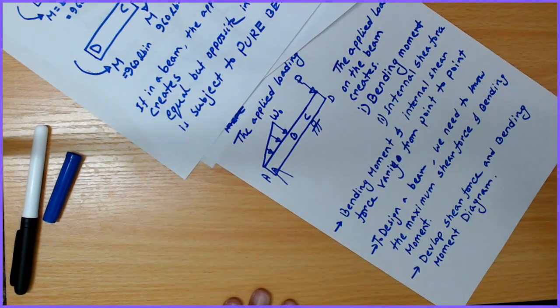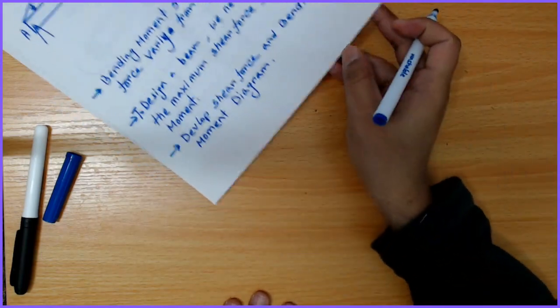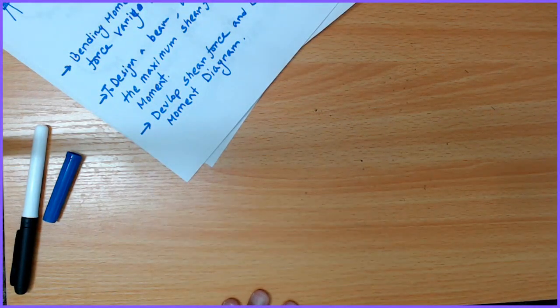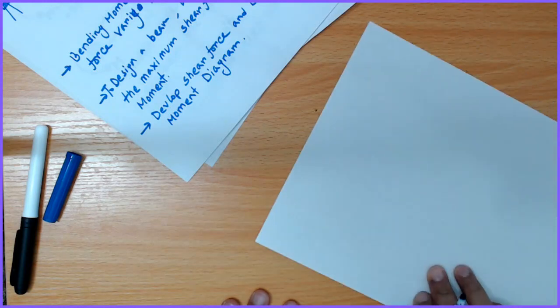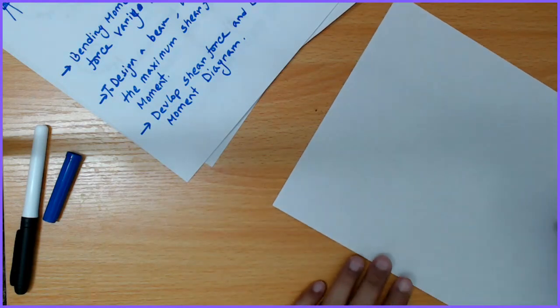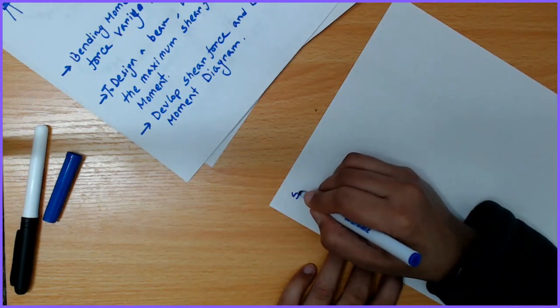In the rest of today's lecture, we will figure out how to draw shear force and bending moment diagrams of a beam. Now, to do that, first we need to know the sign convention of the beam.